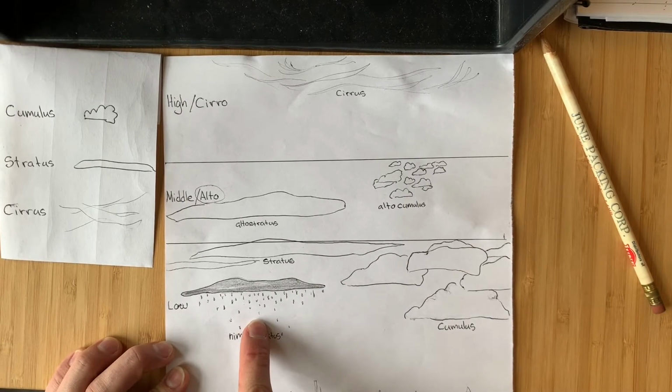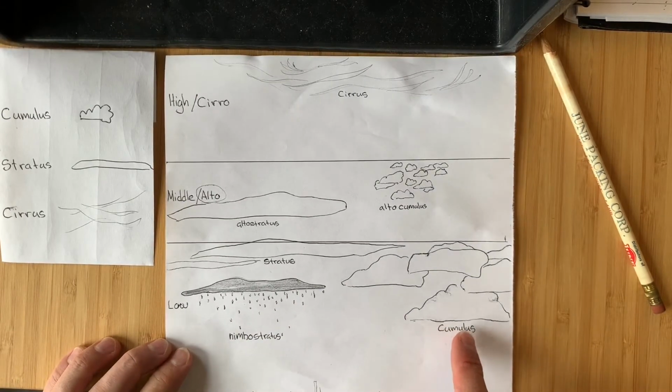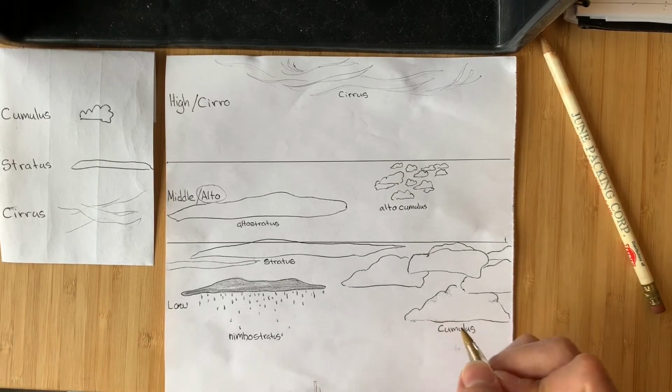So if we jump over here to cumulus, the same thing can happen for that. I'm going to draw it really quickly.